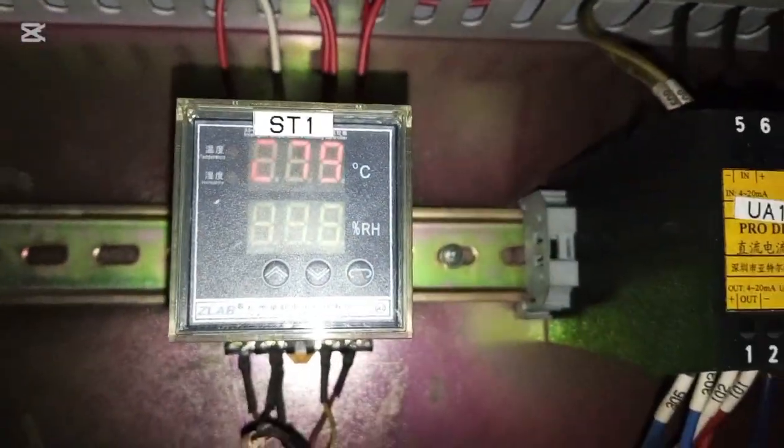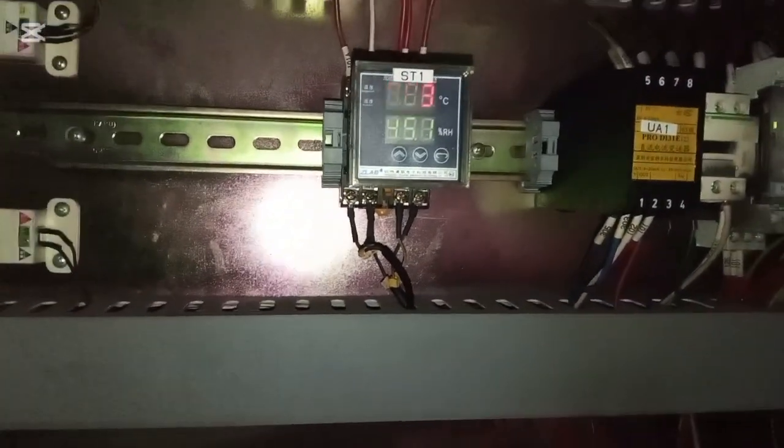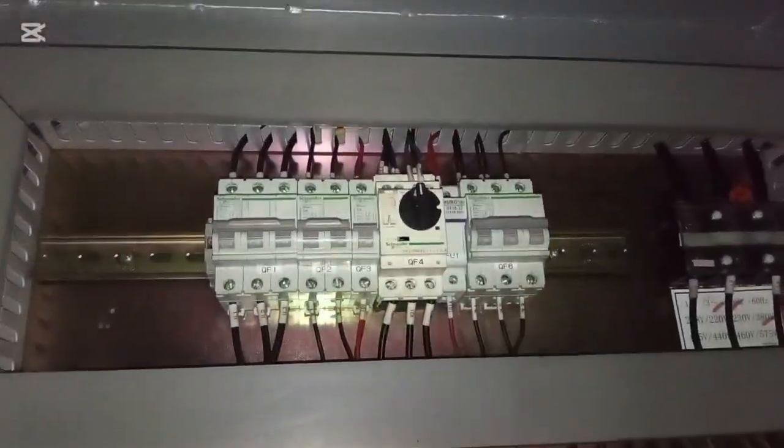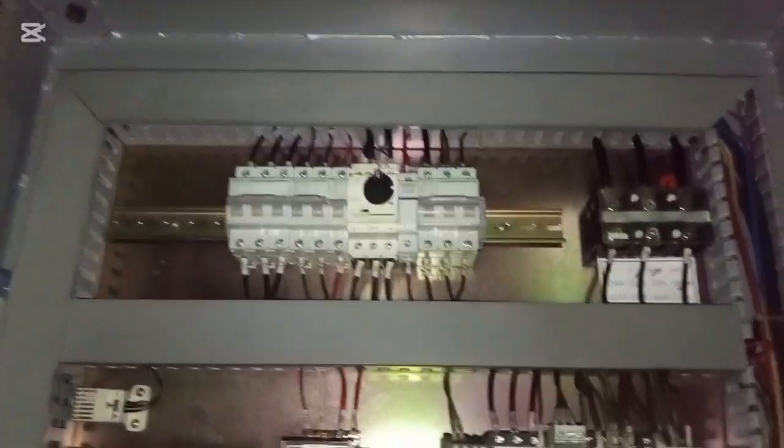Here is the instrument control panel. It has different relays, a temperature controller, and different sensor equipment. Here is the temperature controller showing the running temperature, and also the magnetic contactor, overload relay, and inside here a step down transformer and different connections.